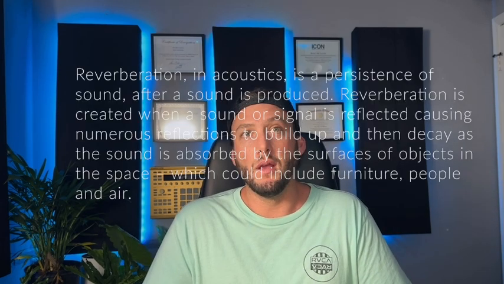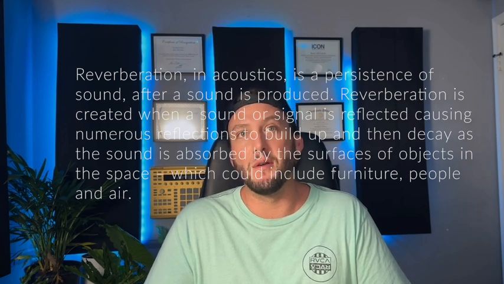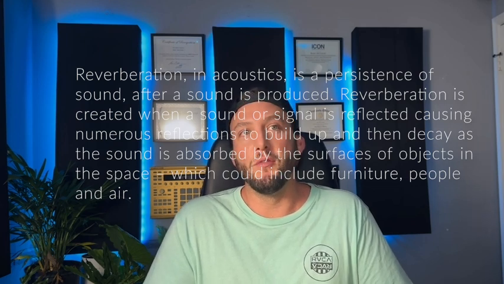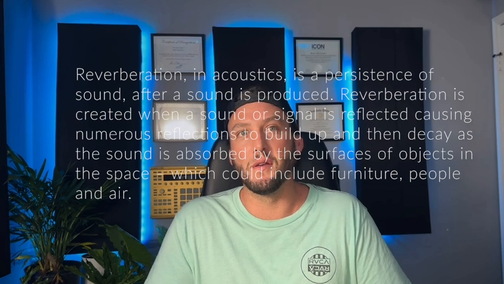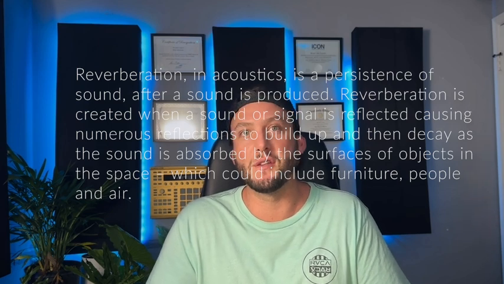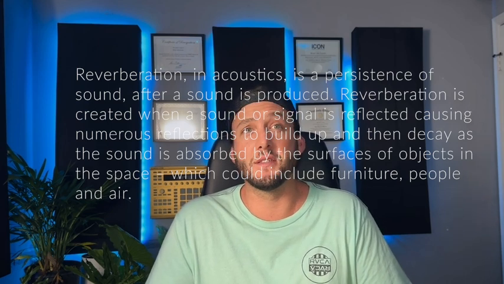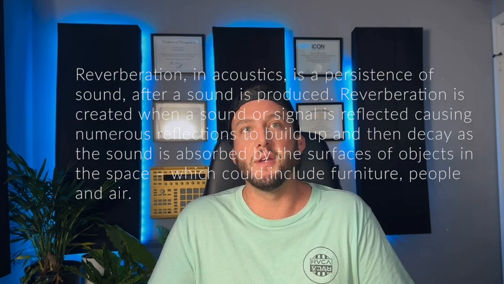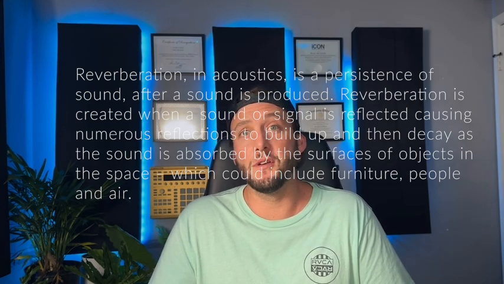Let's get into it. So let's start with talking about what is reverb. Well, the Google definition of reverb in acoustics is a persistence of sound after a sound is produced. Reverberation is created when a sound or signal is reflected, causing numerous reflections to build up, and then decay as the sound is absorbed by the surfaces of objects in the space, which could include furniture, people, and air. So to put it very simply, in music production, reverb is a spatial effect.